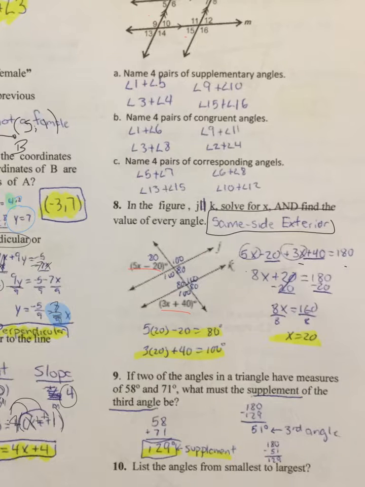And you can see the algebra here. You got to combine like terms first. 5 and 3 is 8. Negative 20 and plus 40 is plus 20. You do the algebra, you're going to get x equals 20. You got to plug it back in. First, 5 times 20 is 100. Minus 20 is 80. 3 times 20 is 60. Plus 40 is 100. And then notice that when you do that, you basically fill in the rest, because 80 shows up 4 places, 100 fills in those other 4, and every angle is either 100 or 80. Okay?